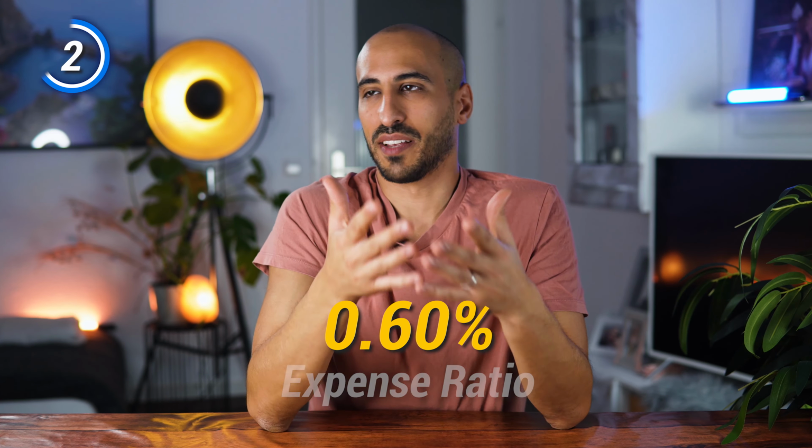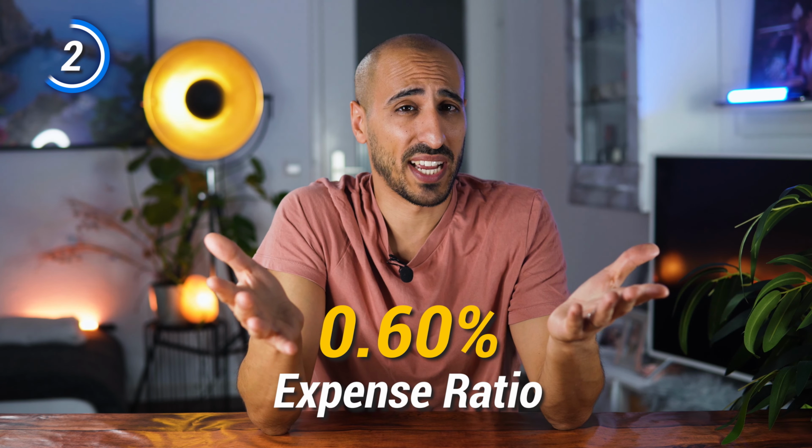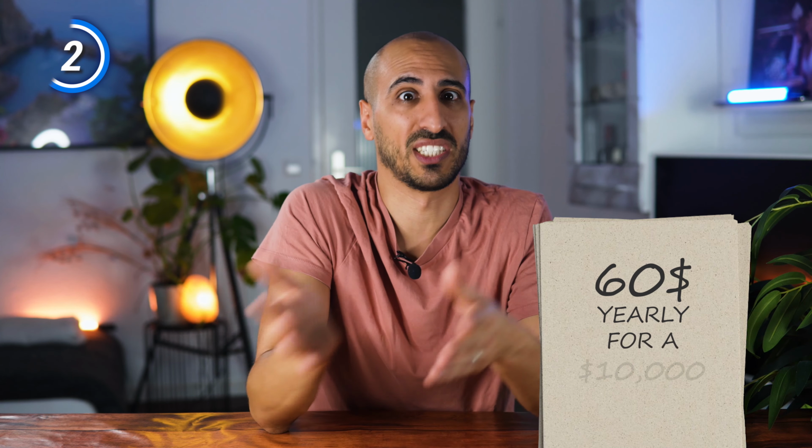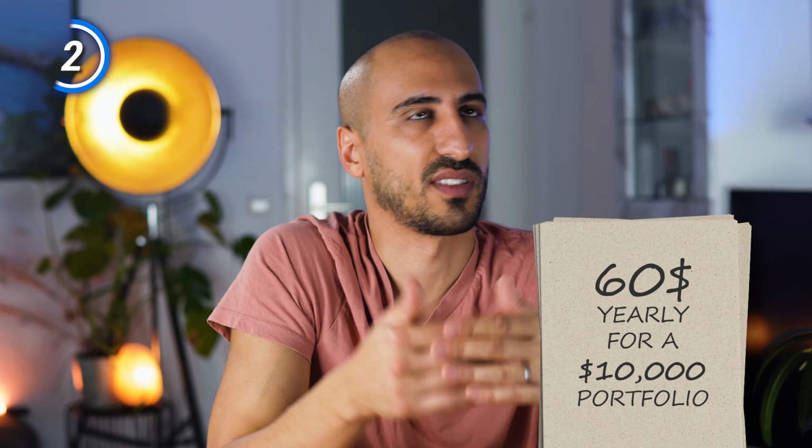Now, when it comes to expense ratio, this is something that people often underestimate and invest in ETFs with an expense ratio of like 0.6%. The mistake they make is they think, come on, 0.6% means just $60 for every $10,000 portfolio. It's not such a big deal, right? Well, it is a big deal actually.